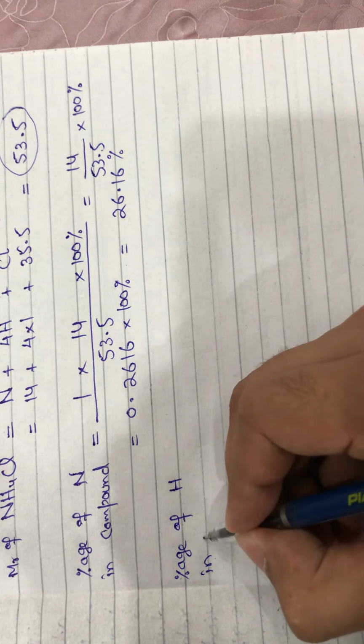After dividing 35.5 by 53.5, our answer will be 0.6636 times 100%. Our decimal will shift 2 places to the right and the answer will be 66.36%.